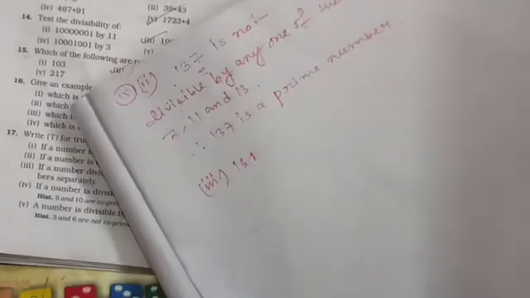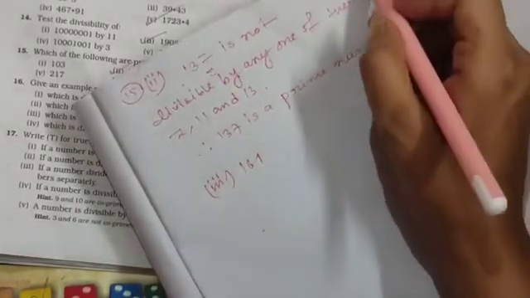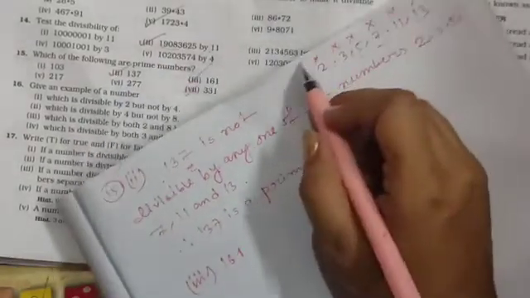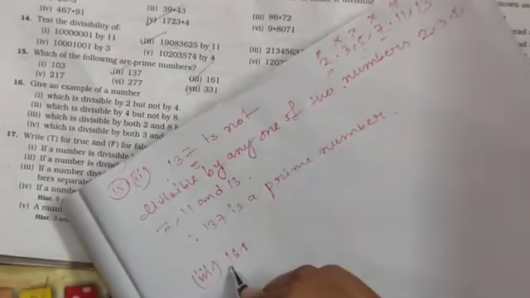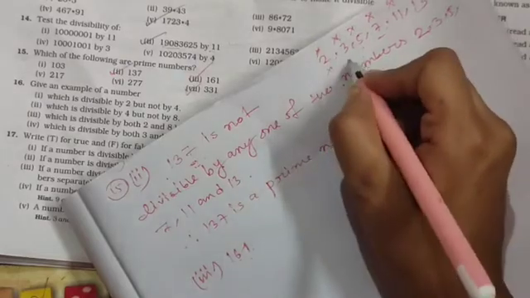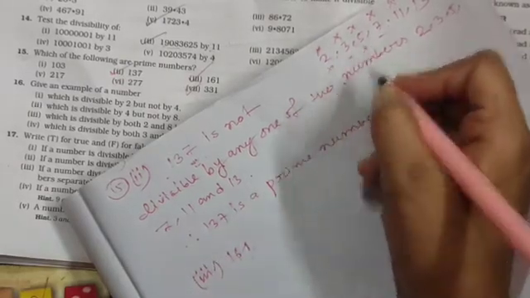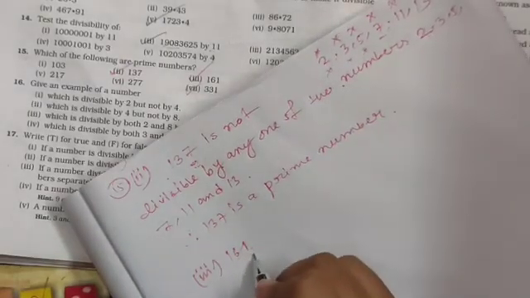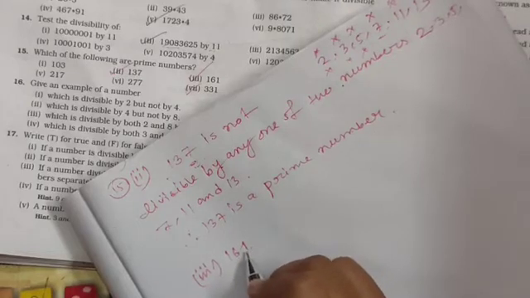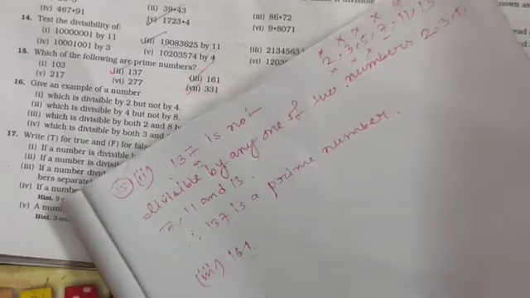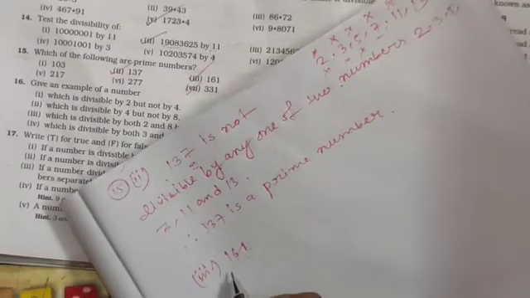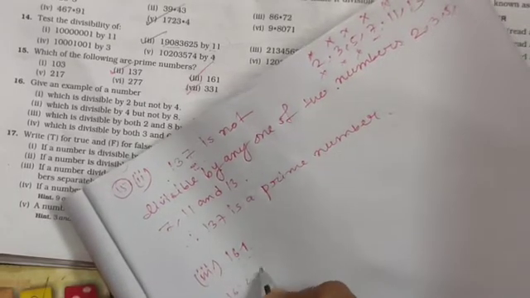161. So you have to check whether this number is divisible by these numbers. So 161 is not divisible by 2. 1 plus 6 plus 1, 7 plus 1, 8. So this is not divisible by 3. This is not divisible by 5. Is this divisible by 7? How can you check that? First of all, you have to find the double of the last digit. That is 2 ones are 2. And 16 minus 2 is 14. So this is divisible by 7.